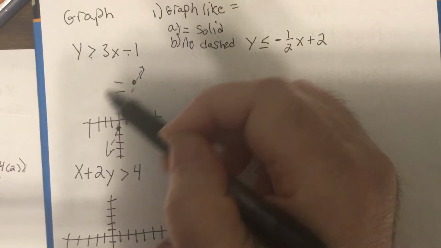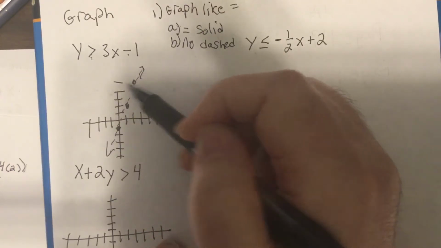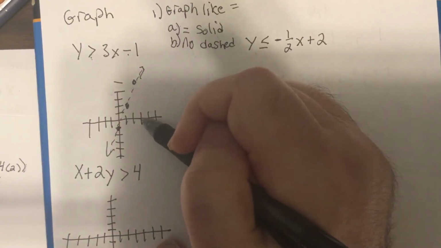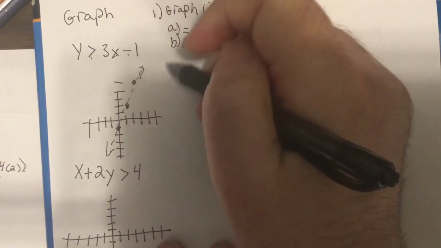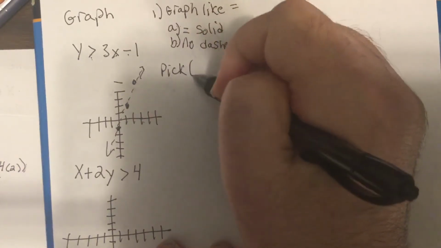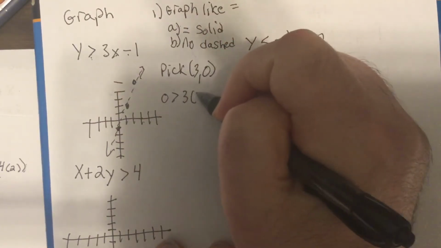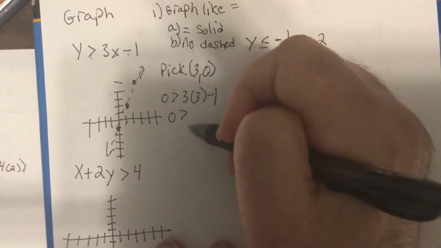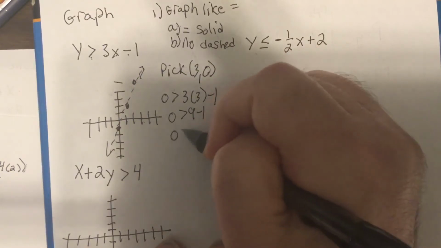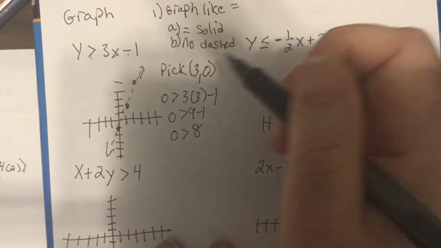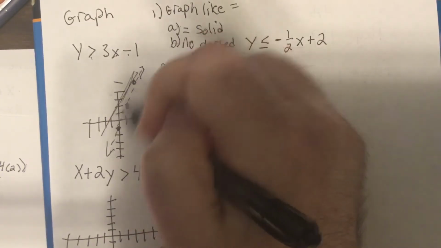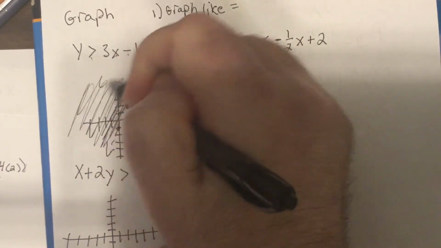So what I'm going to do is pick a point in one of the regions. Doesn't matter which one. So I'm going to pick the point 3, 0, and put it in the original inequality. Is 0 greater than 3 times 3 minus 1? 3 goes in for x. 9 minus 1. Is 0 greater than 8? No, false. So this is the false side, so this has to be the true side.